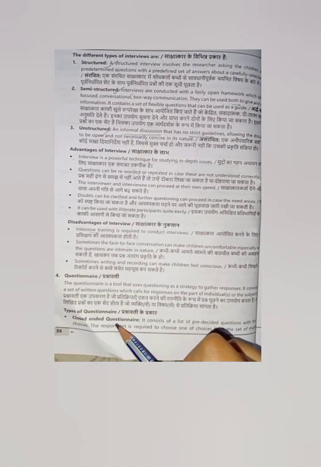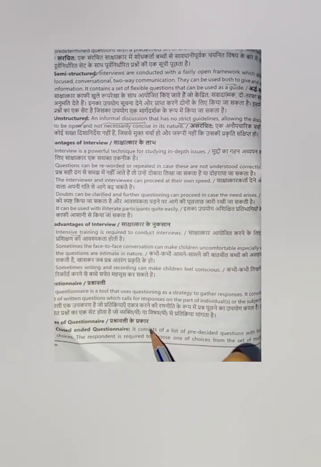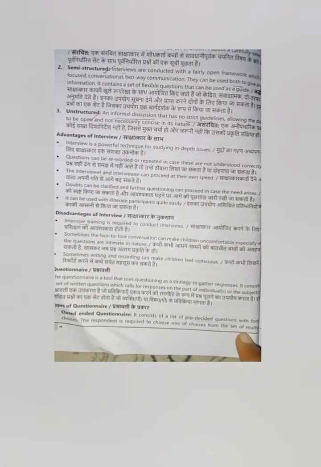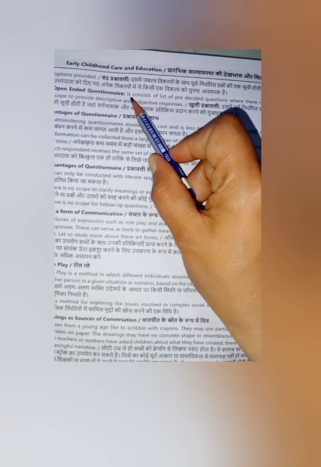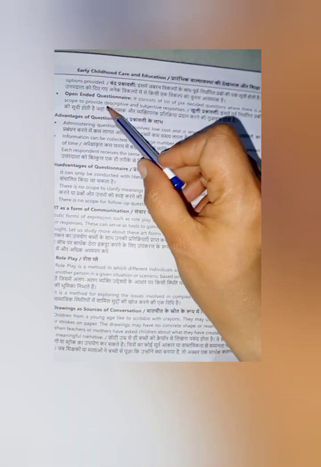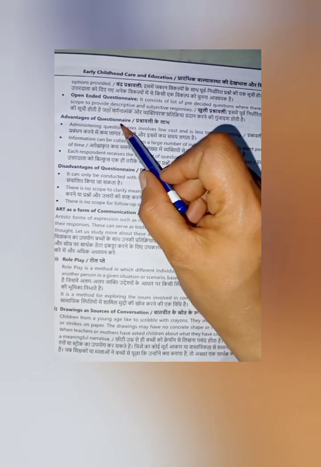Types of questionnaires: closed ended questionnaire, open ended questionnaire. Closed ended questionnaire consists of a list of pre-decided questions with four choices. The respondent is required to choose one of the choices from the set of multiple options provided. Open-ended questionnaire consists of list of pre-decided questions where there is a scope to provide descriptive and subjective responses.